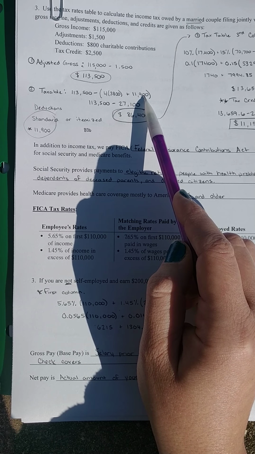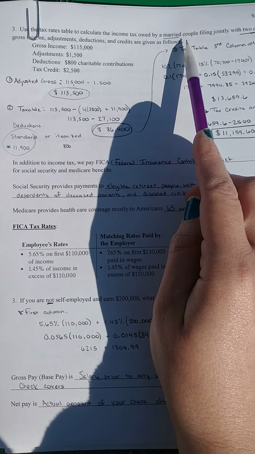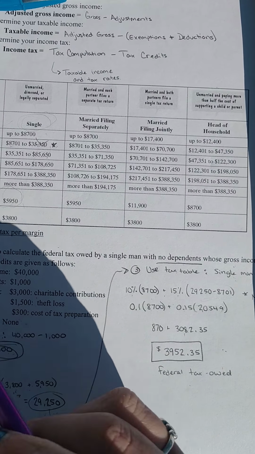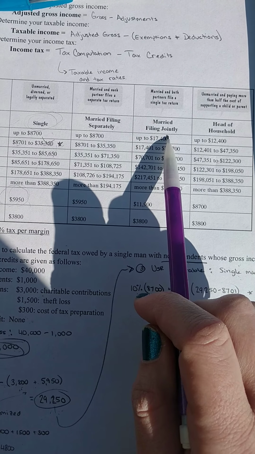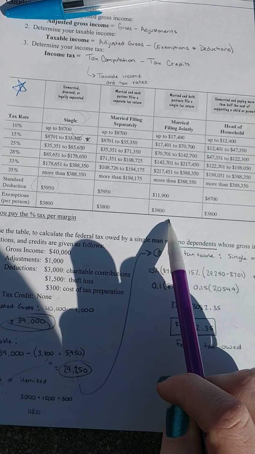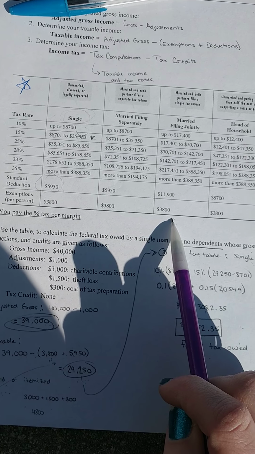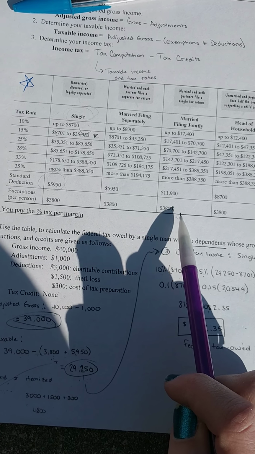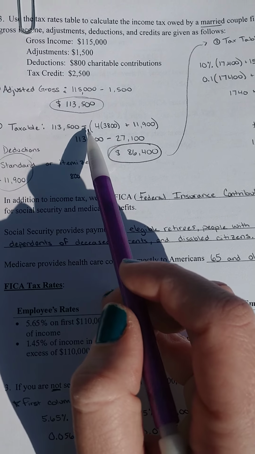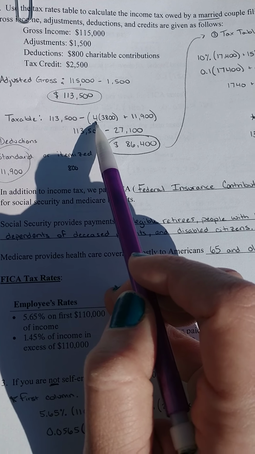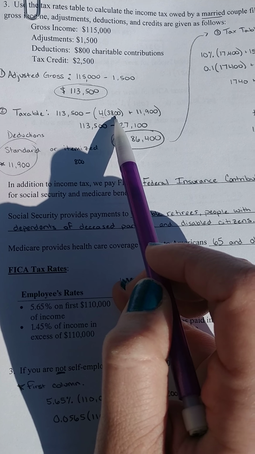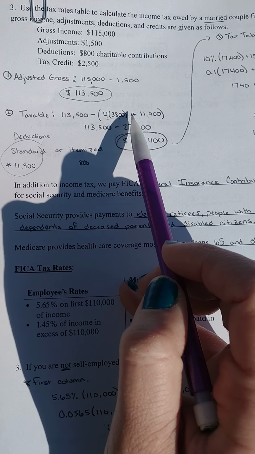So here you've got to look at your table. This is a married couple filing jointly. So coming over here, we want married filing jointly. Come down here. We still have a $3,800 exemption, but that's per person. So if you have a married couple filing jointly, that is a total of 4 people in the house, 4 people, getting an adjustment of exemption of $3,800.